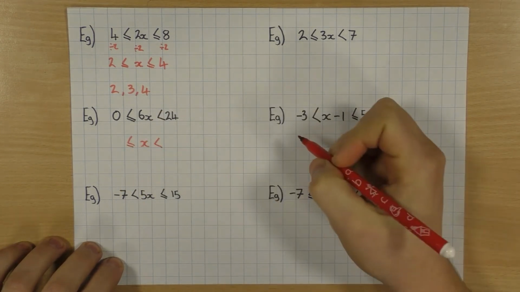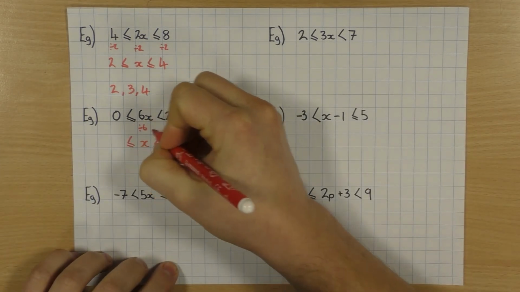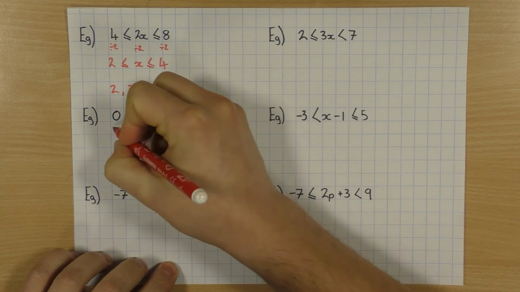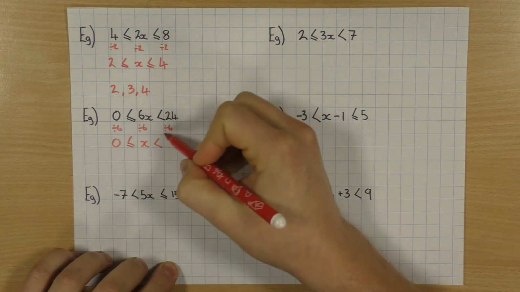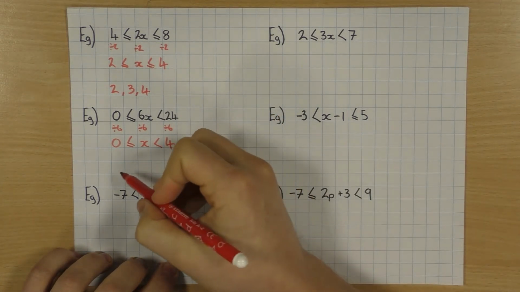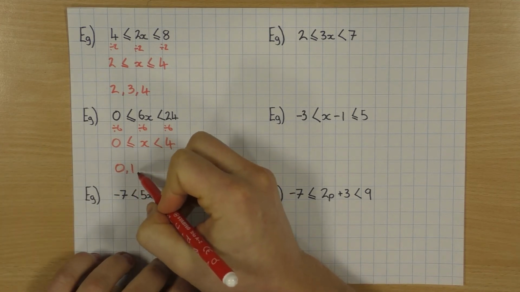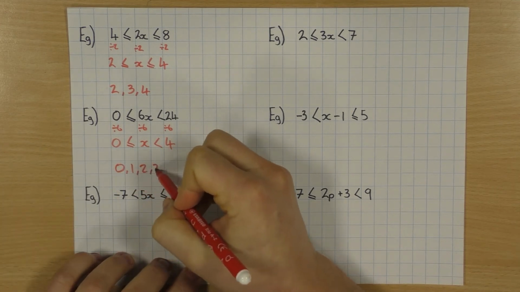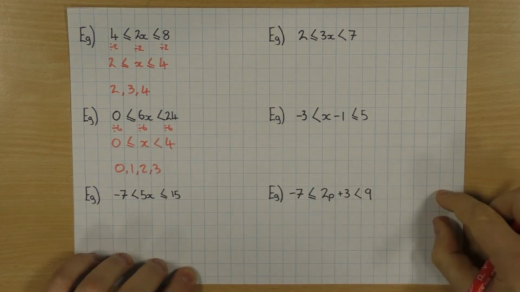Inequality signs stay the same. So how do I go from 6x to x? Well, I divide by 6. Don't forget to do it to everything. 0 divided by 6 is 0. 24 divided by 6 is 4. So what solutions could I have for x? Well, it's equal to 0, so I could have 0, and then it's bigger than 0, so 1, 2, 3, but it's less than 4. It's not equal to 4, so I cannot include the 4.